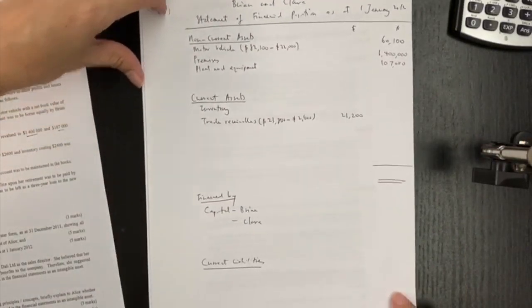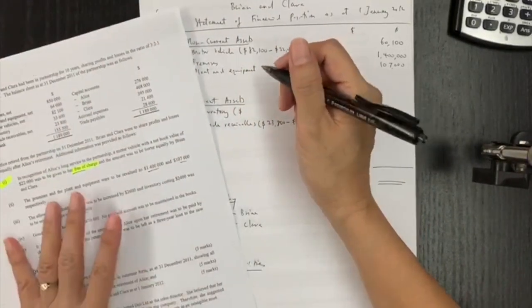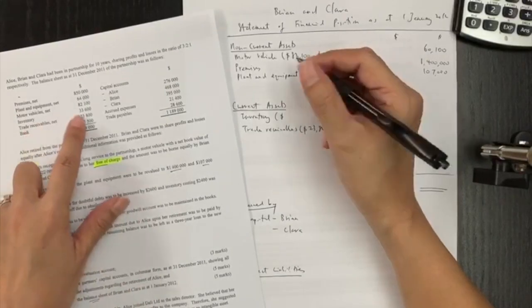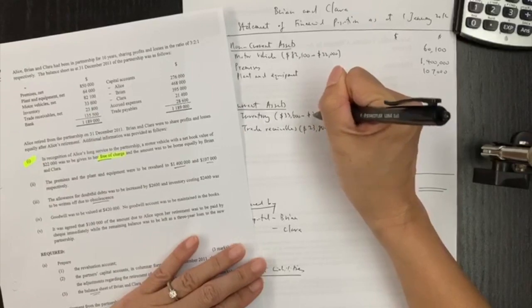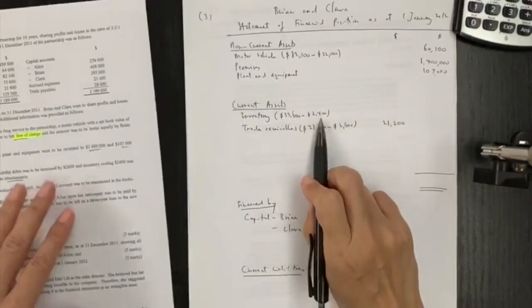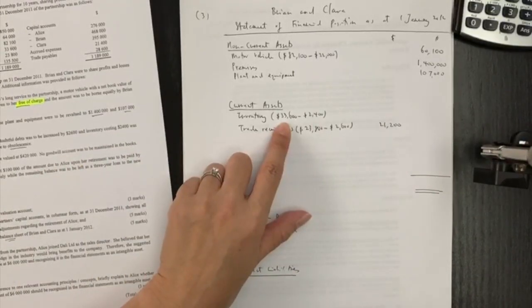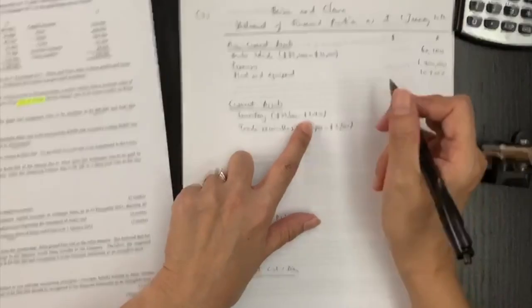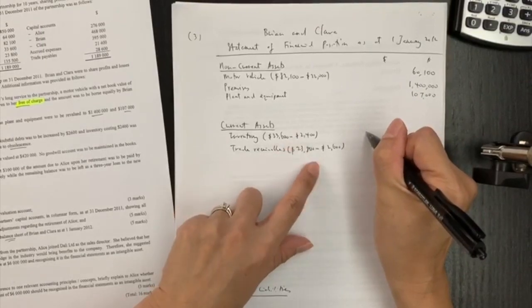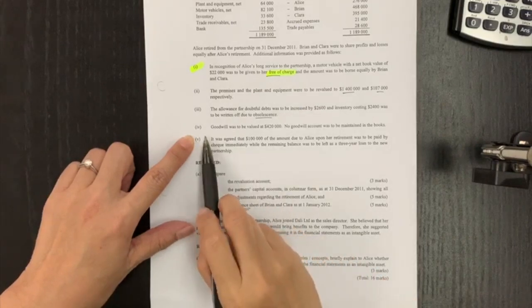So here is my current assets. I have inventory. So to start with the original inventory, 33,600 minus 2,400 means to decrease the value of inventory due to obsolescence. Obsolescence means being outdated. So 33,600 minus 2,400. So therefore, the adjustment for that will be 31,200. Okay, so next is about goodwill.